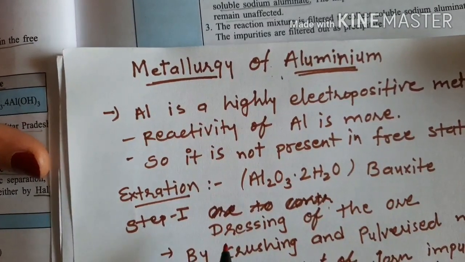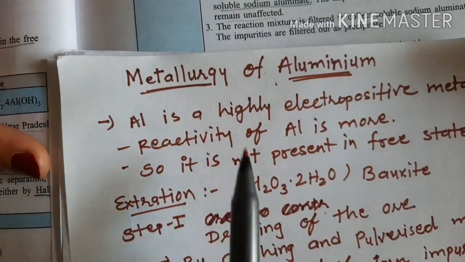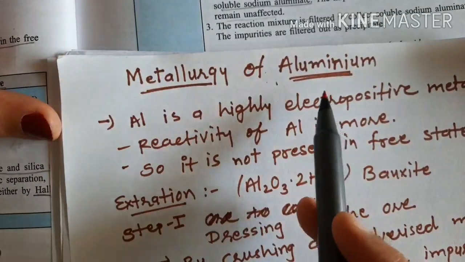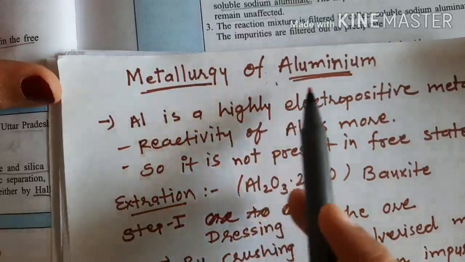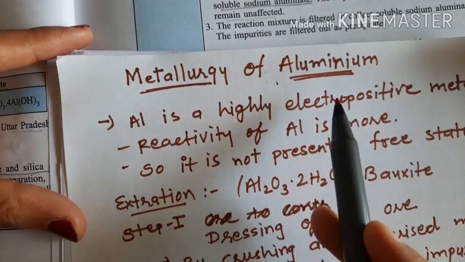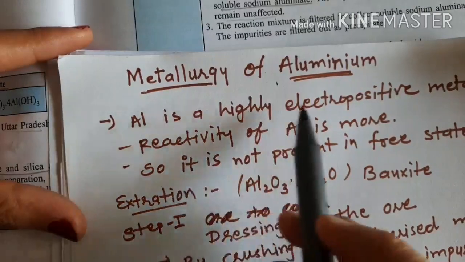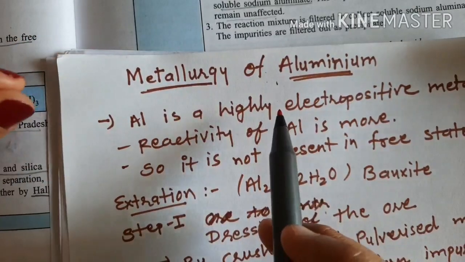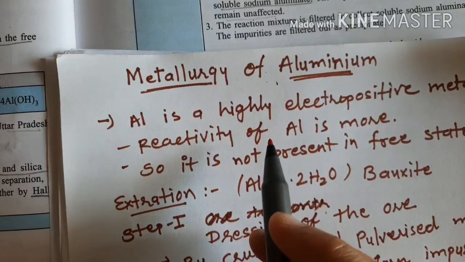Now let's learn the next point, which is metallurgy of aluminium, which means the extraction of aluminium. How can we extract aluminium from the ores? So the first and most important thing is you have to know the properties of aluminium.